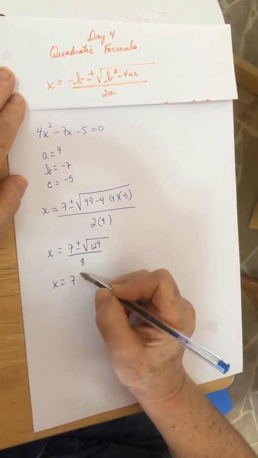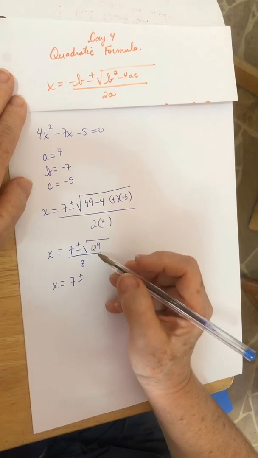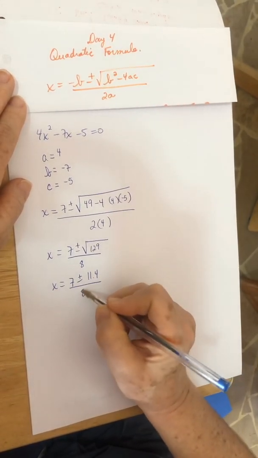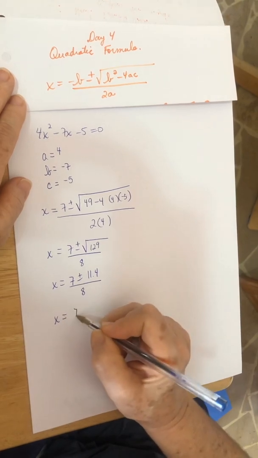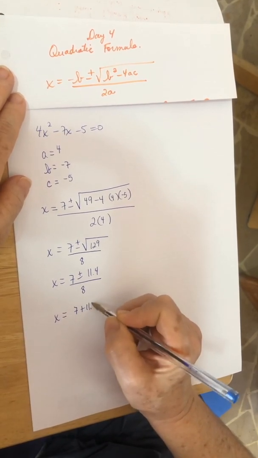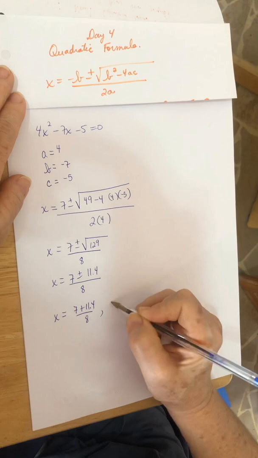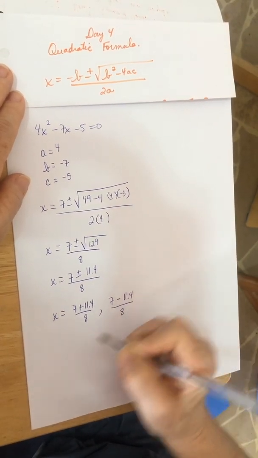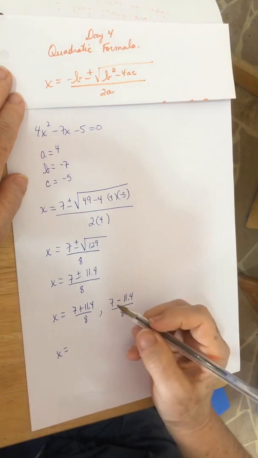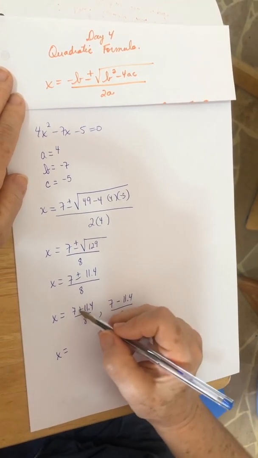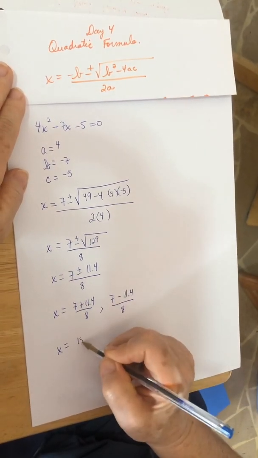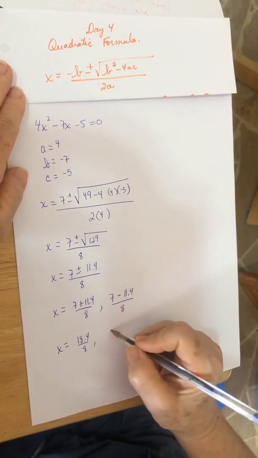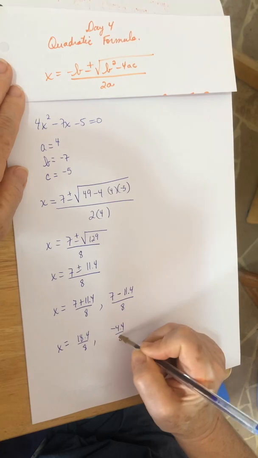Now the square root of 129, I'm going to round that to the nearest tenths, all over 8. So here I'm going to split up the answers. 7 plus 11 4/10 over 8, and 7 minus 11 4/10 over 8. And here you can help yourself with the calculator. 7 plus 11 4/10 is 18 4/10 over 8, and 7 minus would give you negative 4 4/10 over 8.